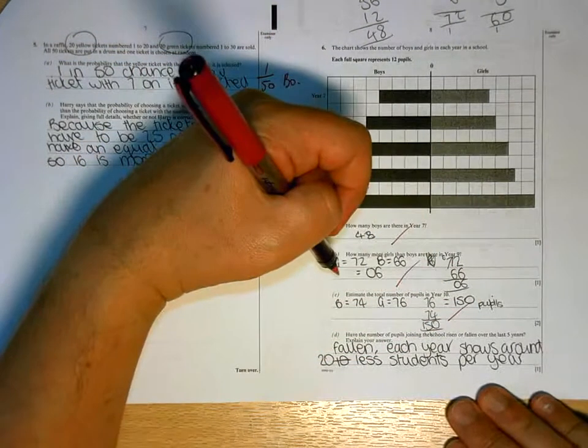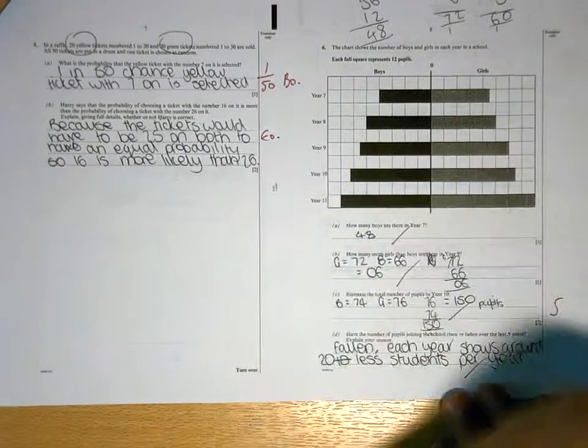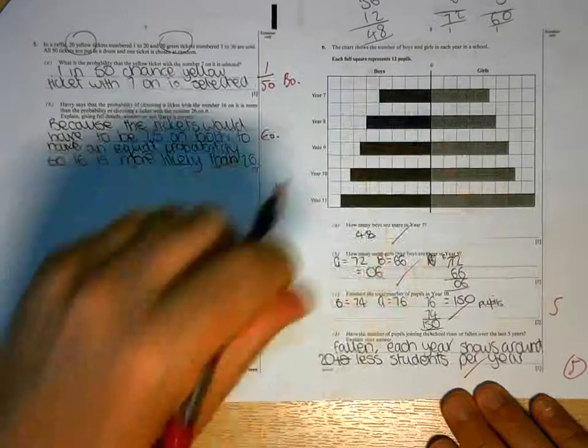Okay. Yeah, good. 1, 2, 3, 5. 5 for the page.